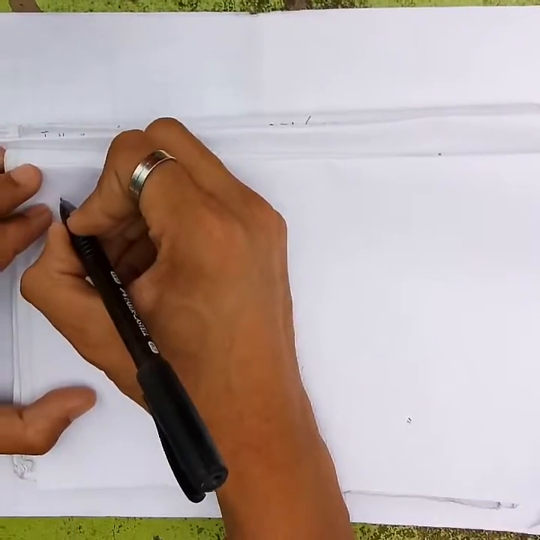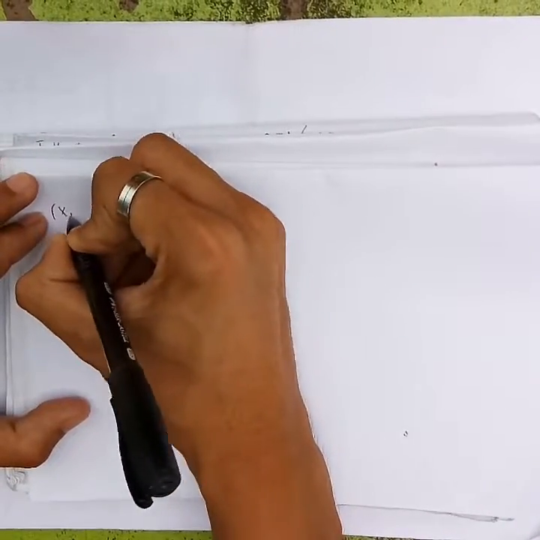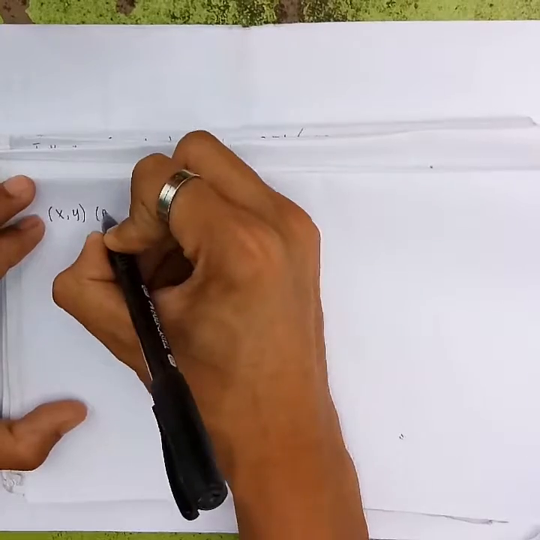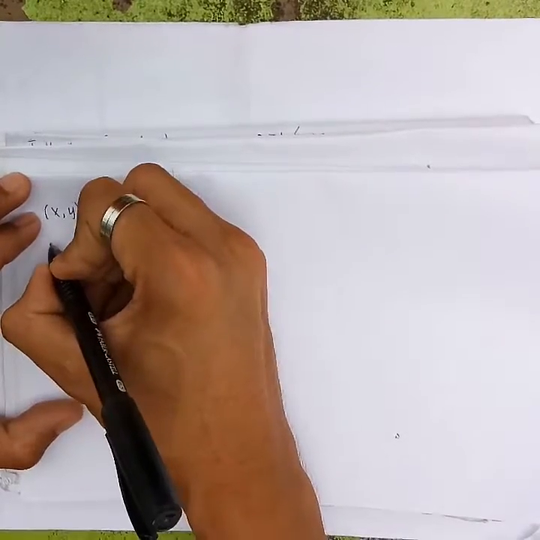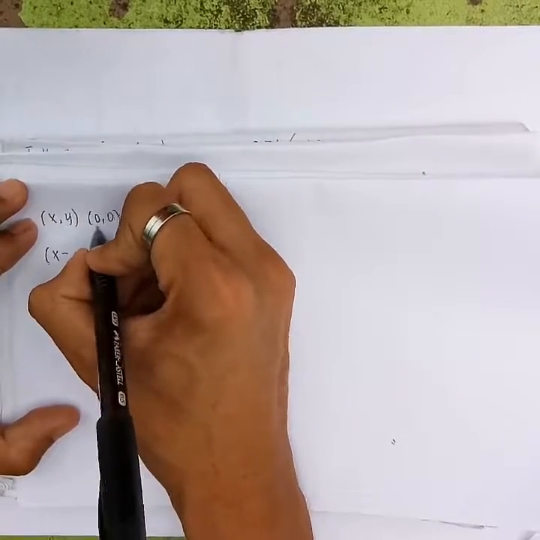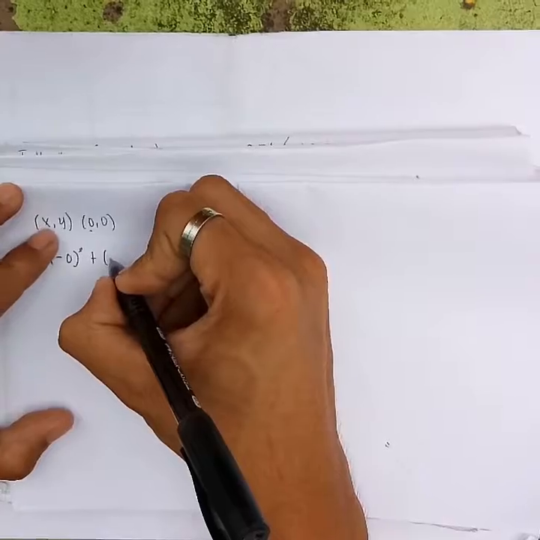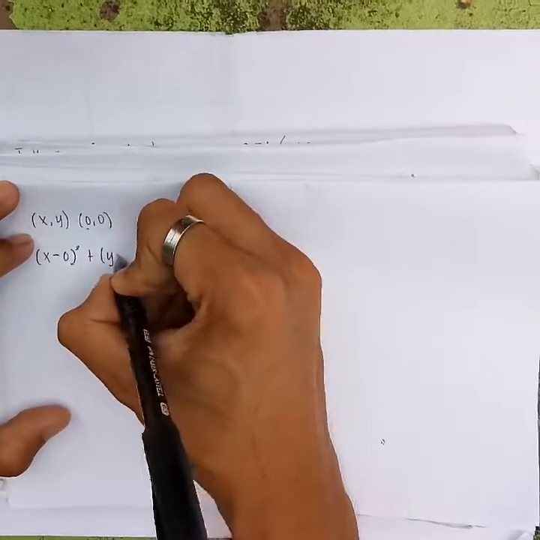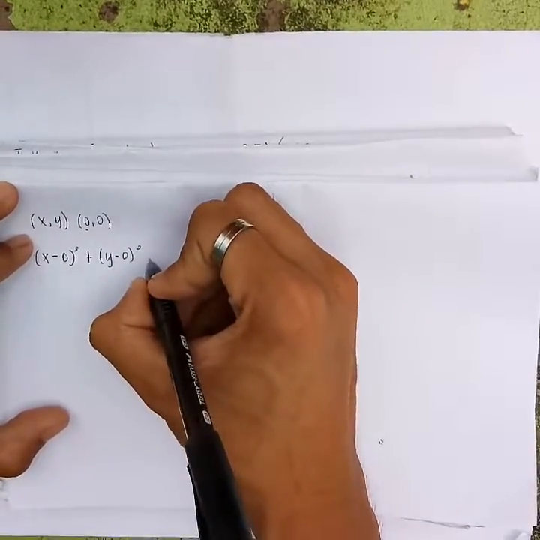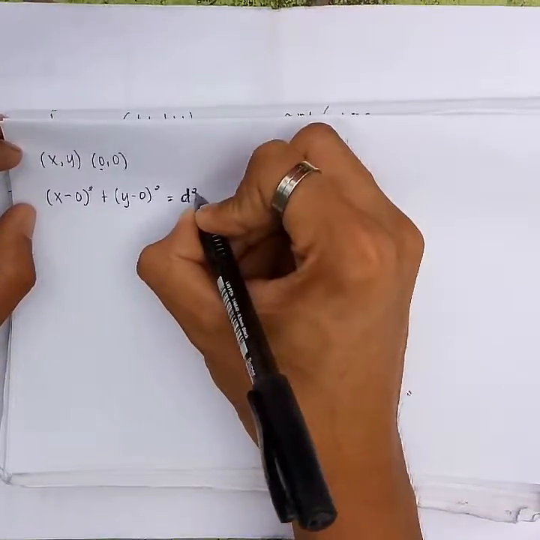For now, we are going to get the equation of x. If we do have x and y, center 0, 0, the equation of x will be x minus 0 squared plus the equation of y will be y minus 0 squared is equal to d squared.